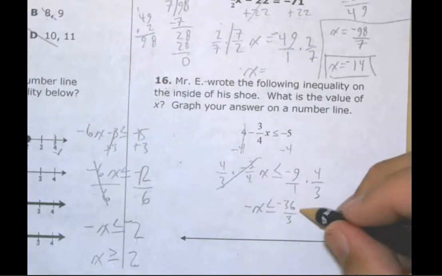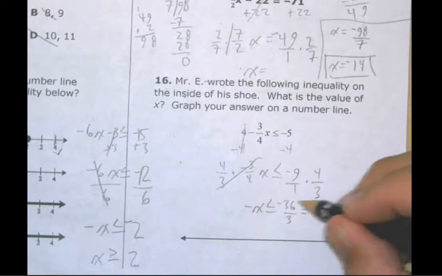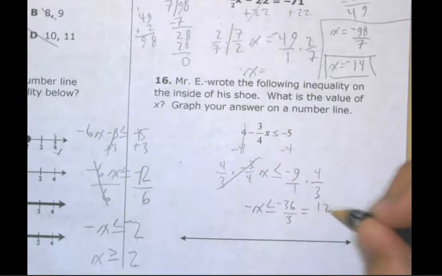I can simplify that, so that will give me 12. So negative x is less than or equal to negative 12.